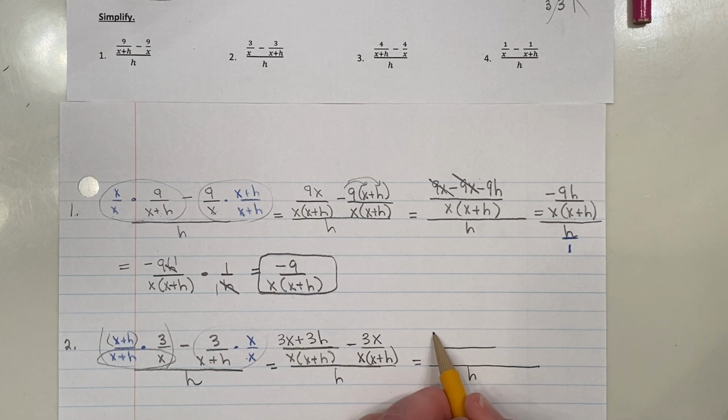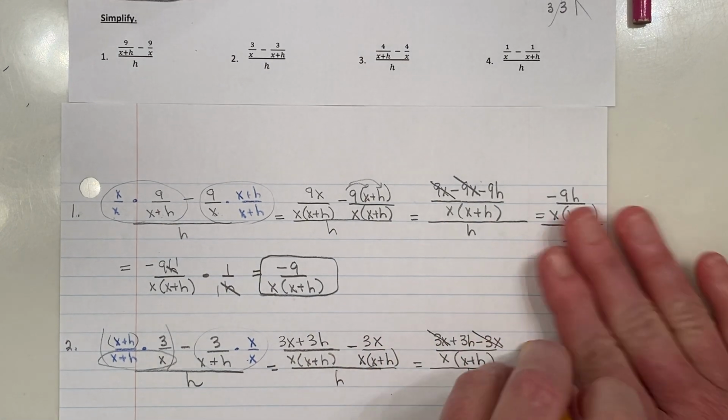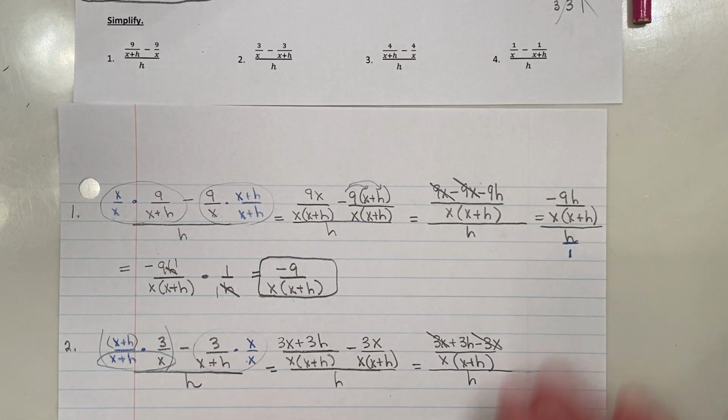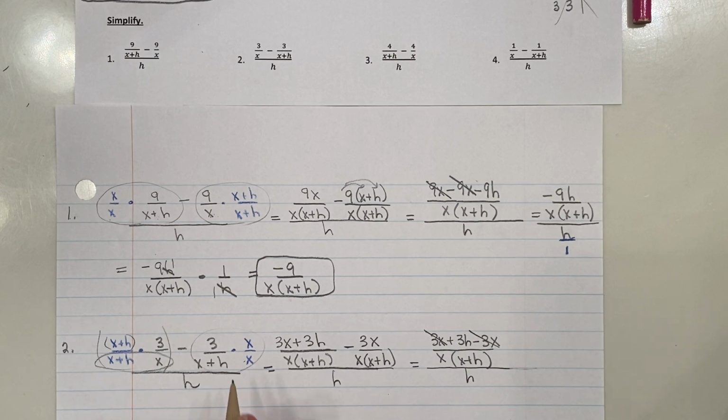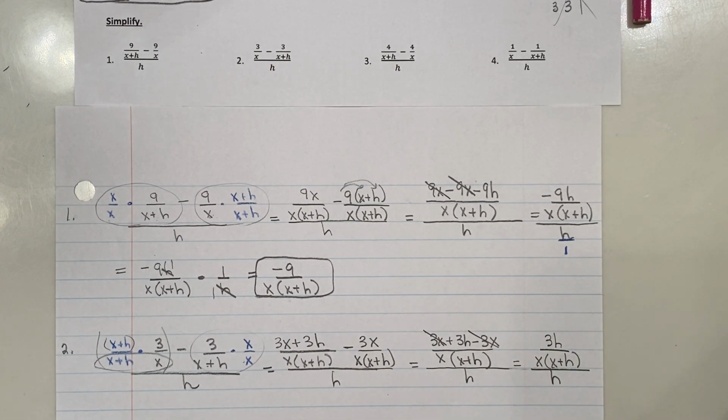So it looks like we're going to have 3x plus 3h minus 3x over x times x plus h. Maybe you see that you can cancel out those 3 x's. So I'll kind of clean this up a little bit. So I'll have 3h over x times x plus h all over h.